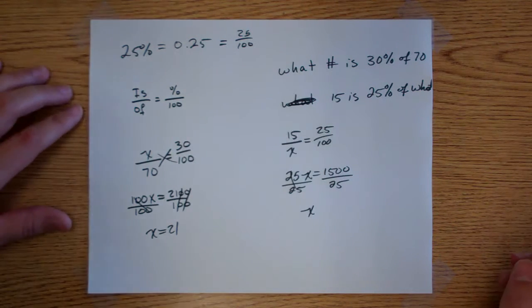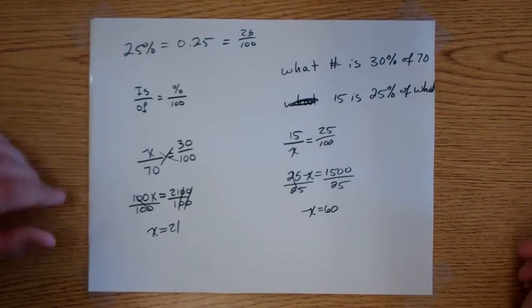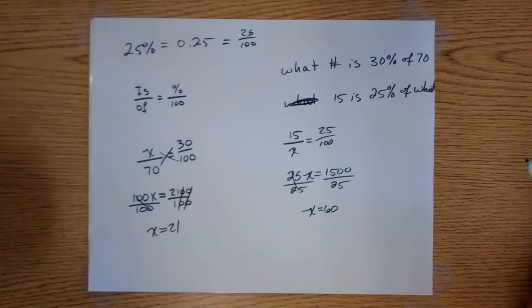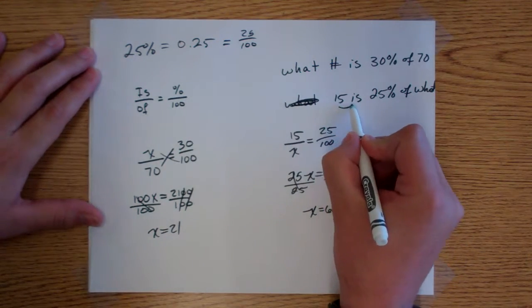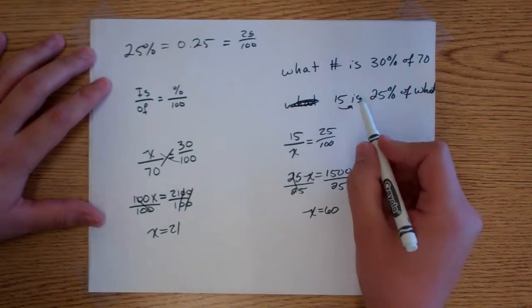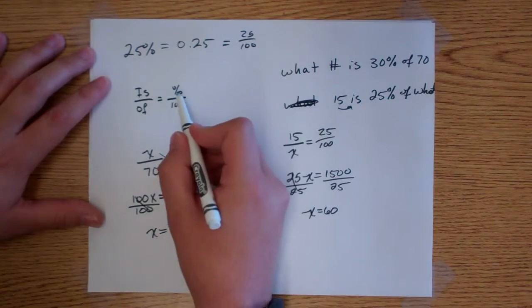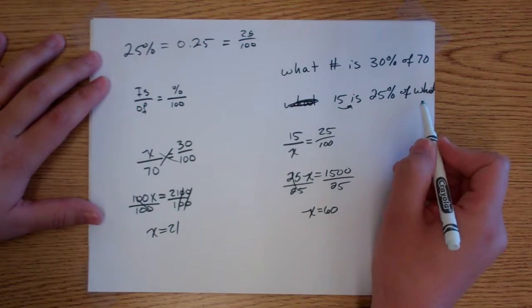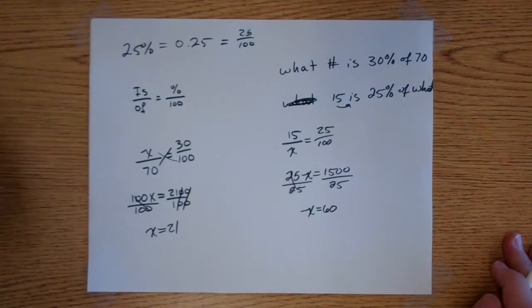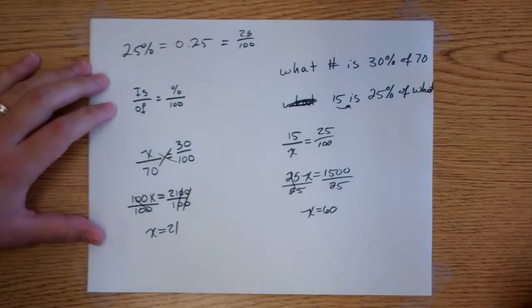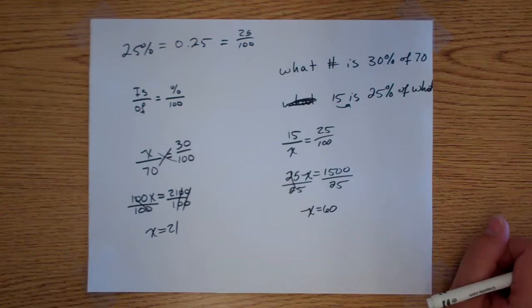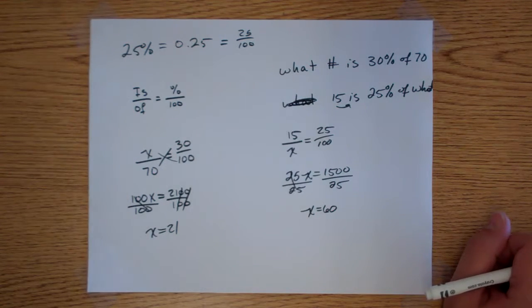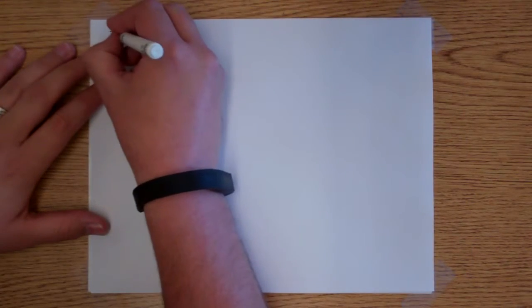As long as you remember, I guess I should write down what that is: is over of equals percent over 100. So 15 is the is. What is the percent? Well, this is your percent, so that goes percent over 100. Of what? Well, we don't have the of, so that's where your variable goes. As long as you remember is over of equals percent over 100, you'll be able to do all of these, no problem. Now, there is one thing I do want to mention, though.